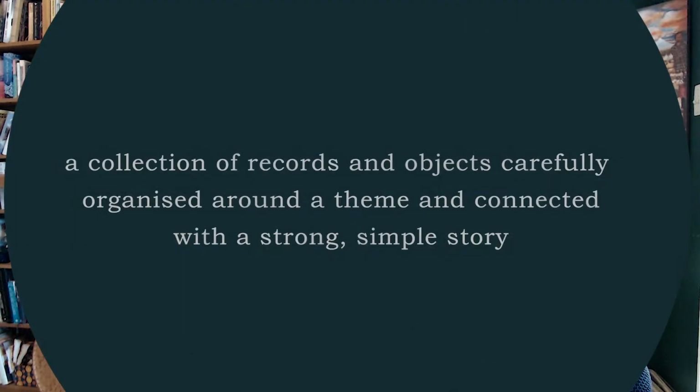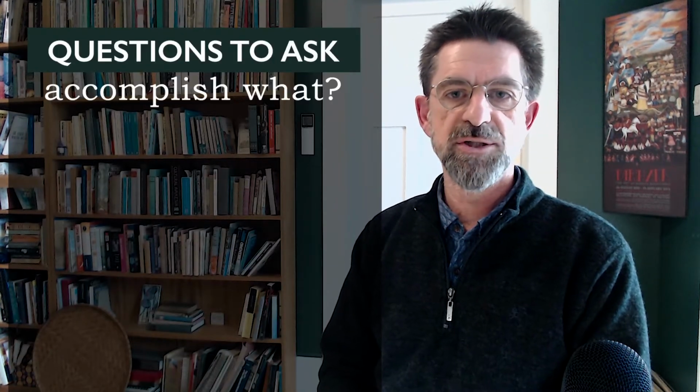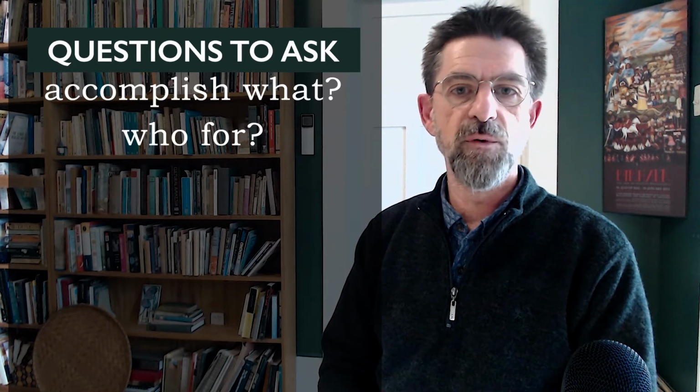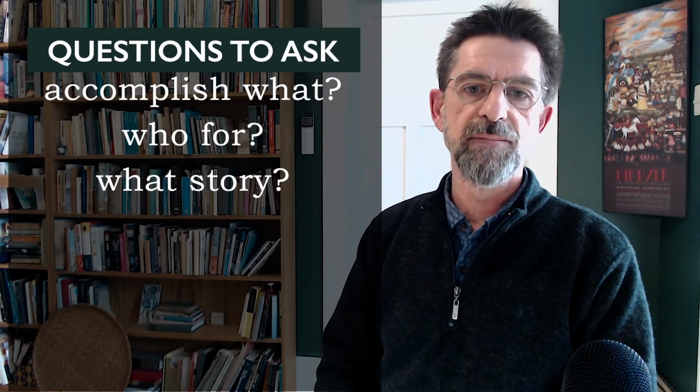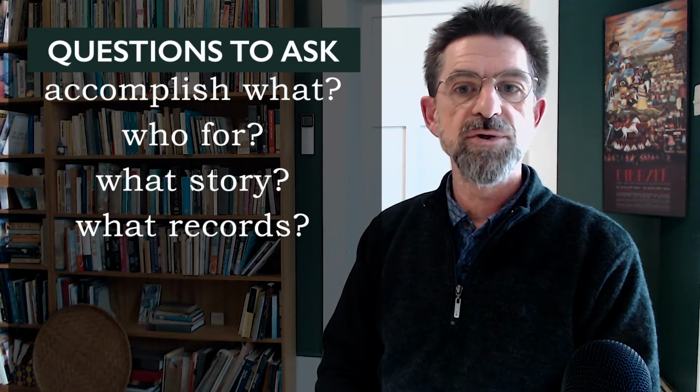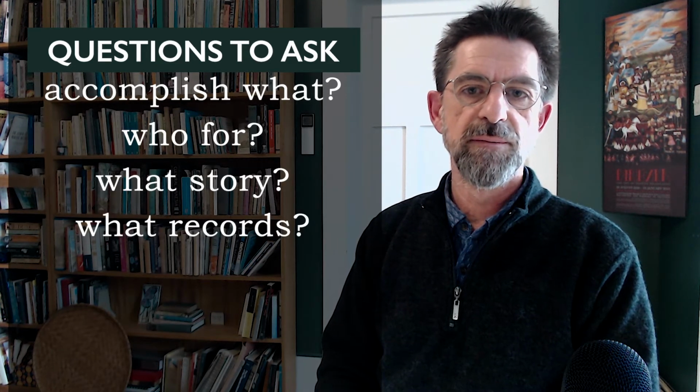A collection of records and objects carefully organised around a theme and connected with a strong, simple story. A useful place to start your online exhibition is in considering a series of questions. What do you want to accomplish? Who is it for? What story will you tell and why? What records and objects will you use?